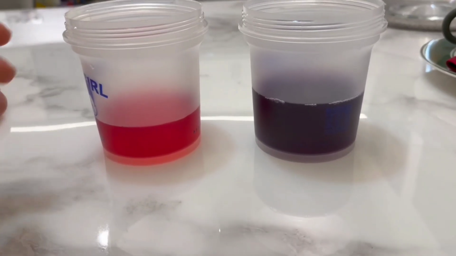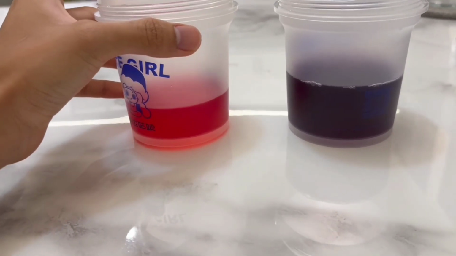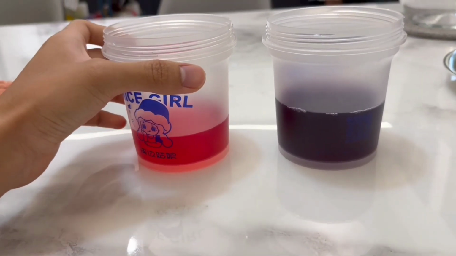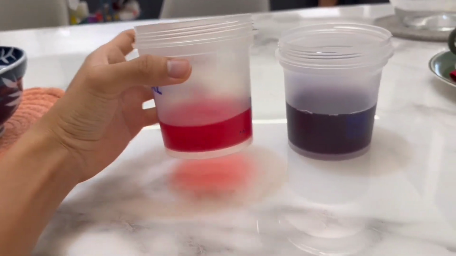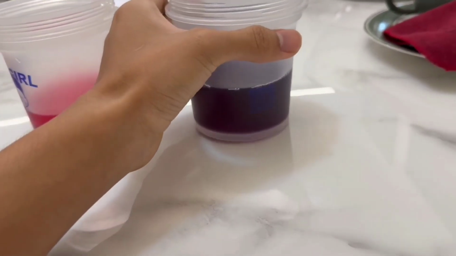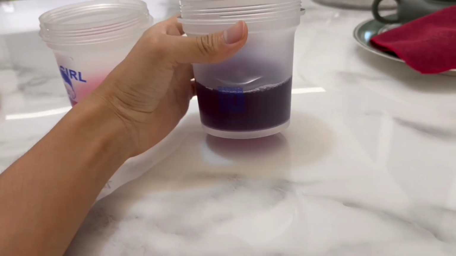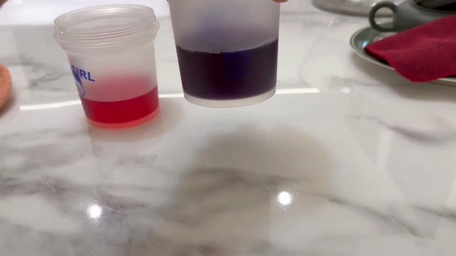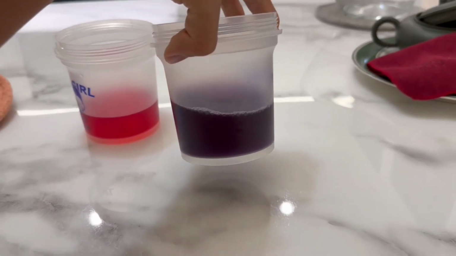So now, as you guys can see, after adding our red cabbage solution to the vinegar, it appears red in color. While after adding the red cabbage solution into our detergent water, it appears slightly dark blue.